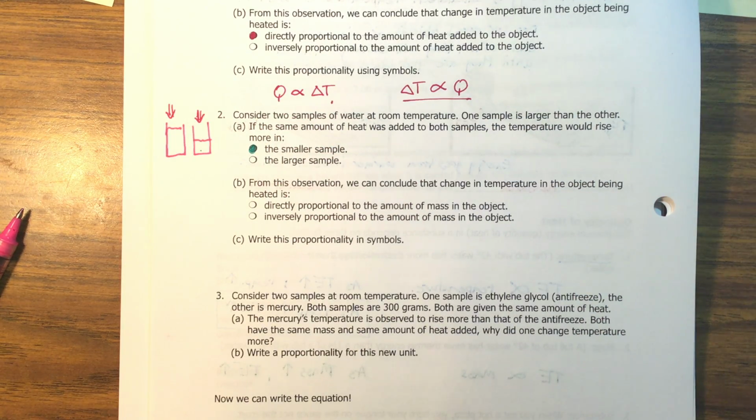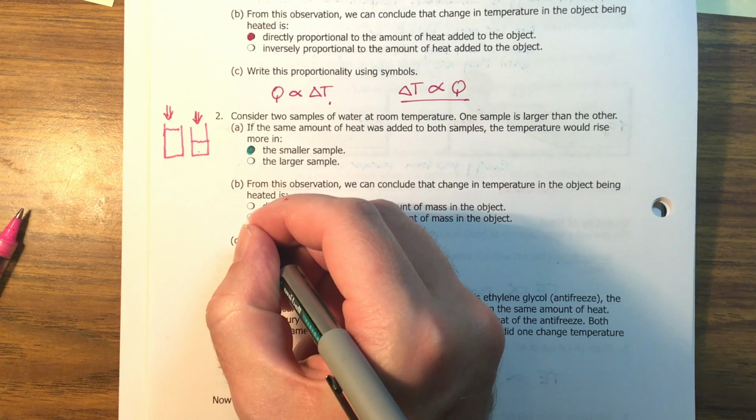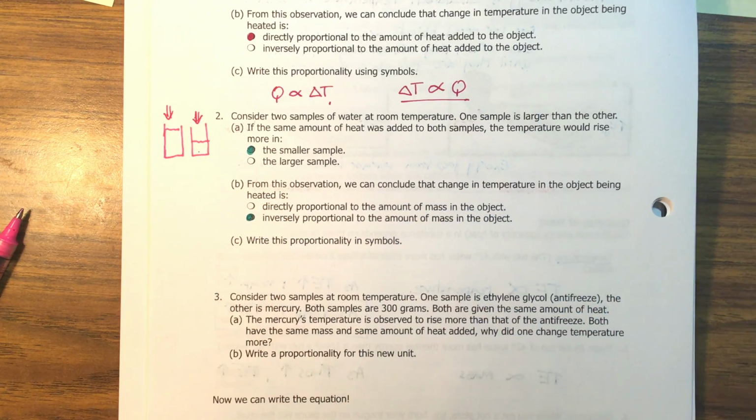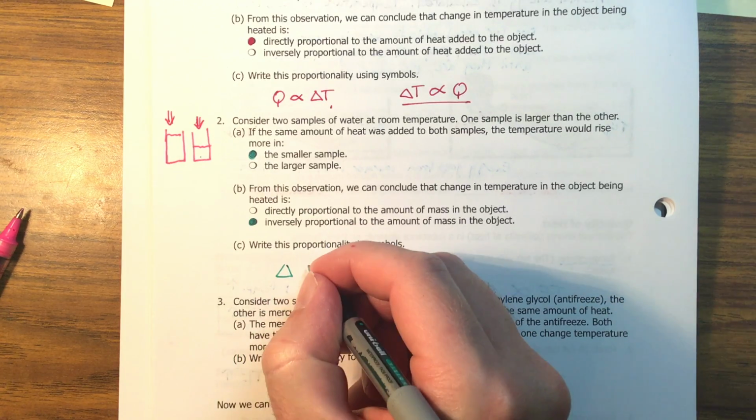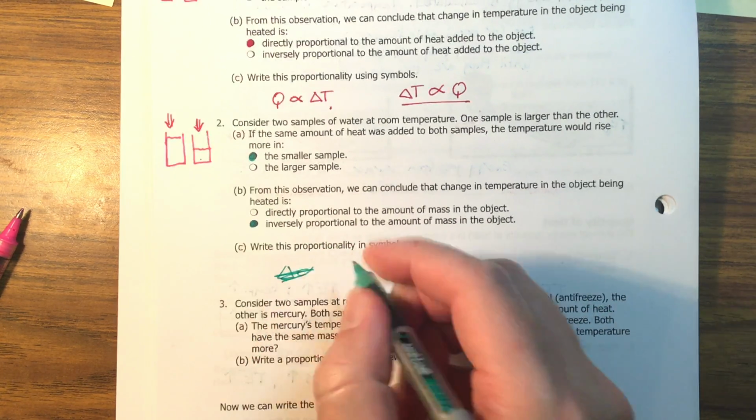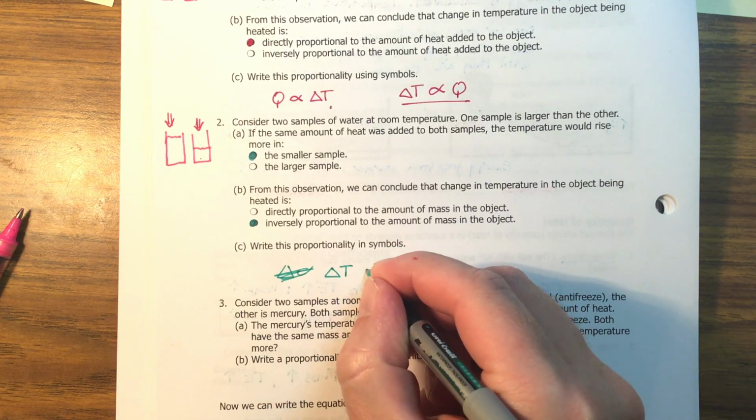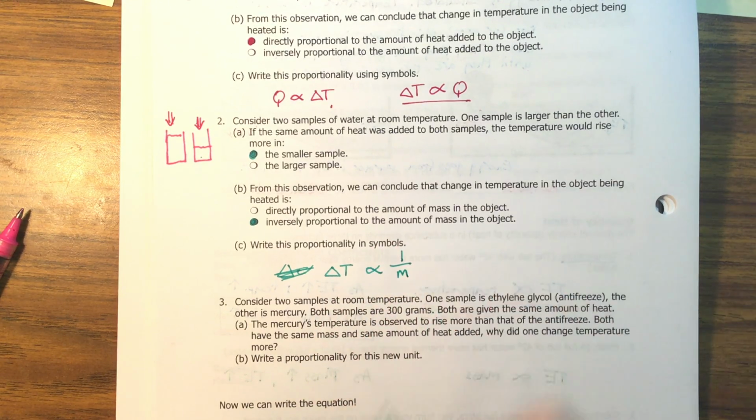From this observation, we can conclude that the change in temperature in the object being heated is inversely proportional to the mass. So less mass, more change in temperature. So the change in temperature is proportional to the inverse of the mass. So as the mass goes down, the change in temperature will go up.